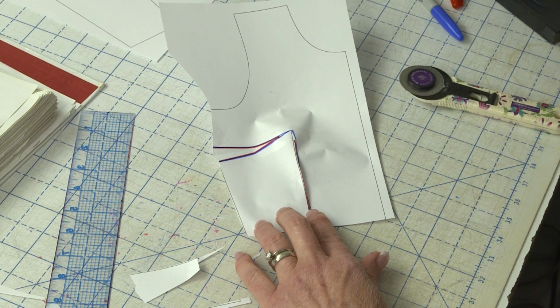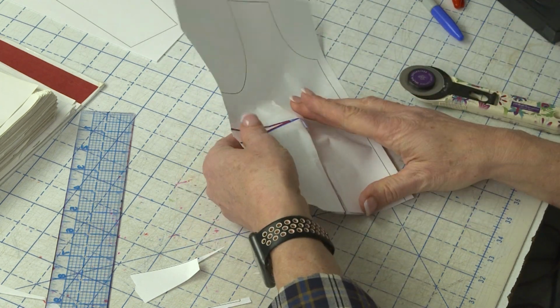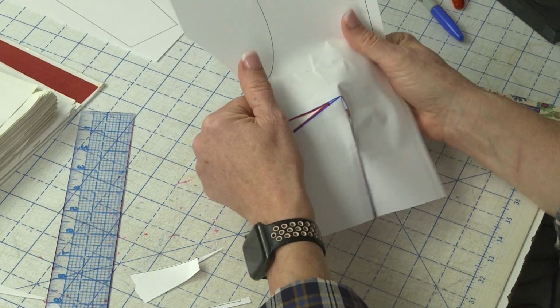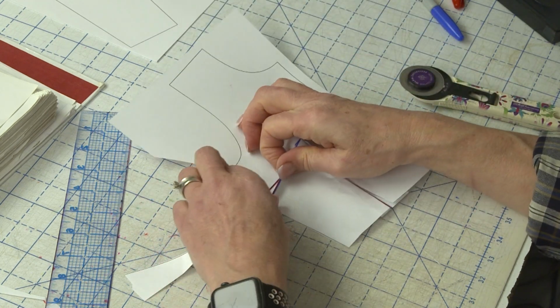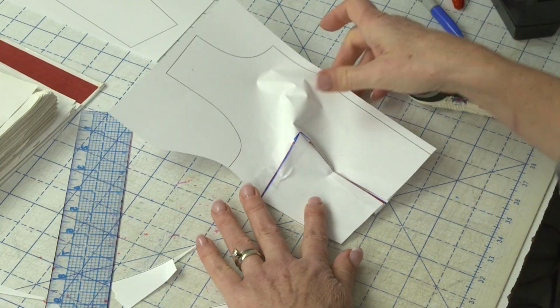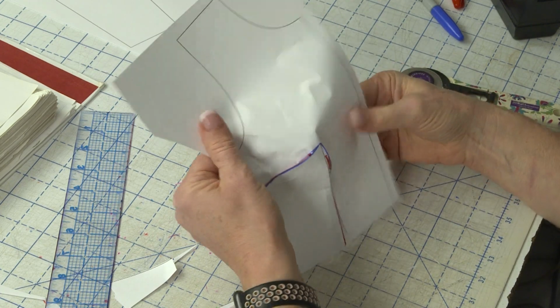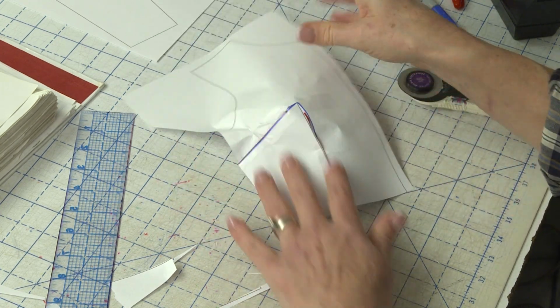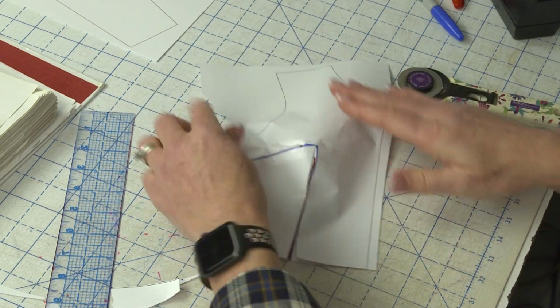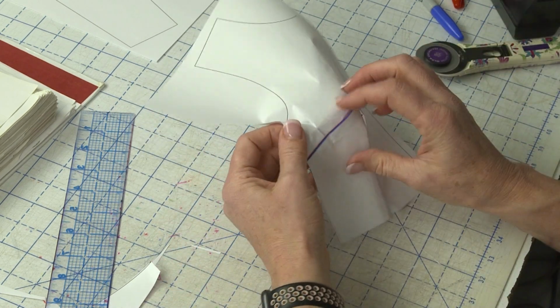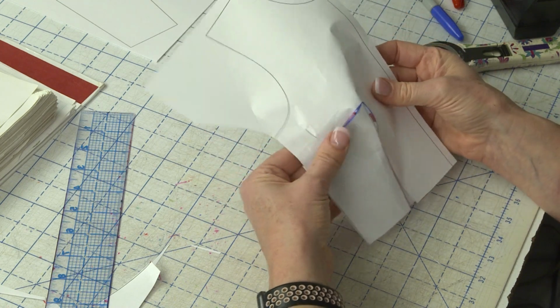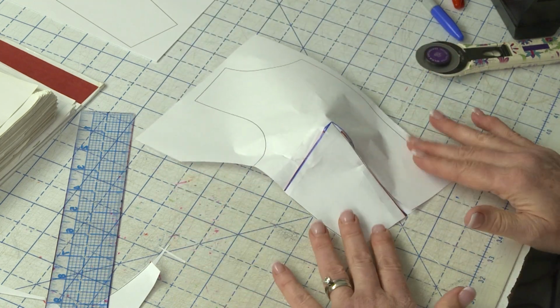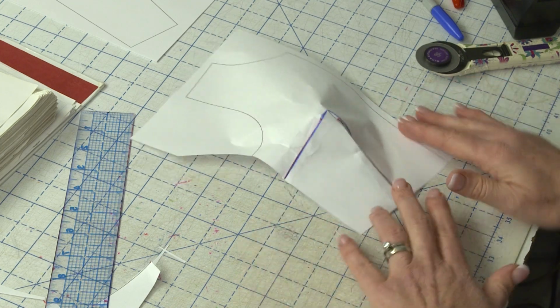And I love doing this on paper because it shows you what you've created out of a flat piece of fabric here. So if I fold both of these things into shape, you can see I now have a bodice with room for a bust. There we go. All right. So you can see now, see that? You can see there's actually room for a bust in there. So that's how you rotate a dart.